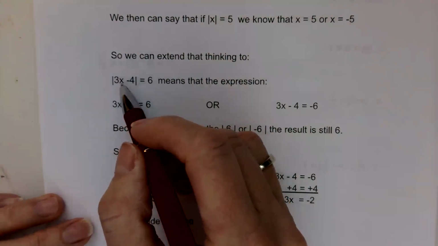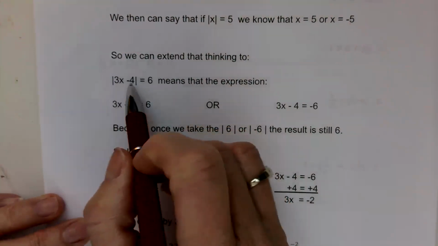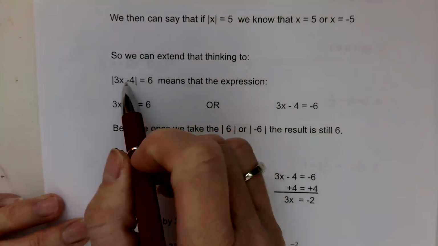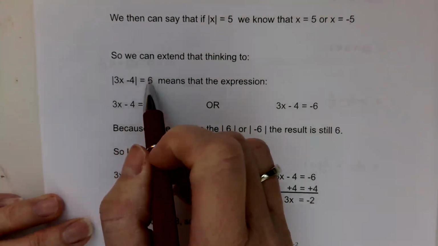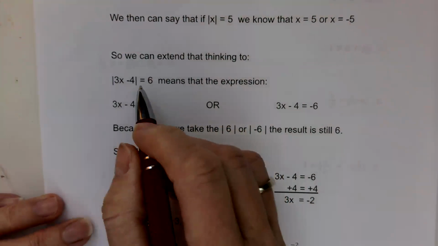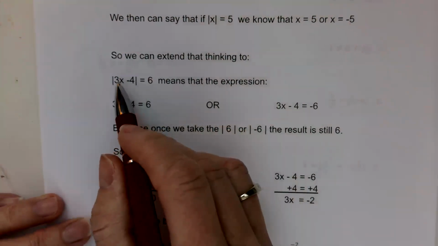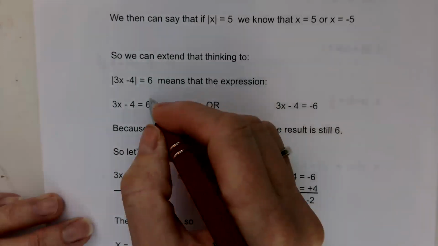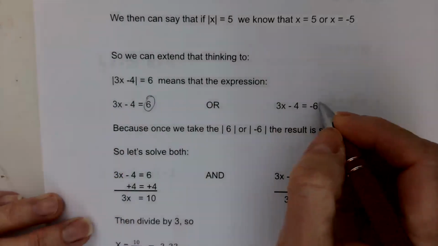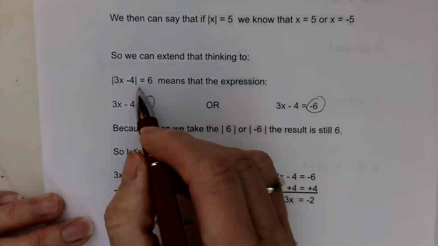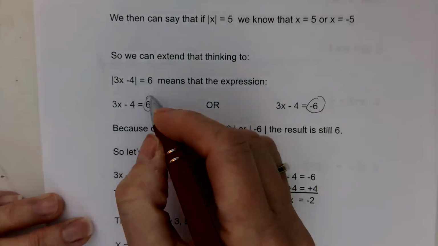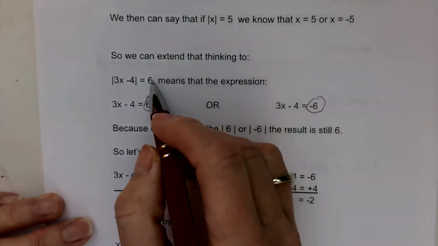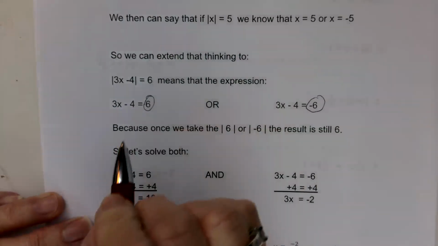When that expression goes in, it could result in a negative value and come out as a +6, or it could result in a positive value and come out as a +6. So 3x minus 4 itself could equal 6 or a -6, because when you take the absolute value of 6 or -6, you get 6, the positive.